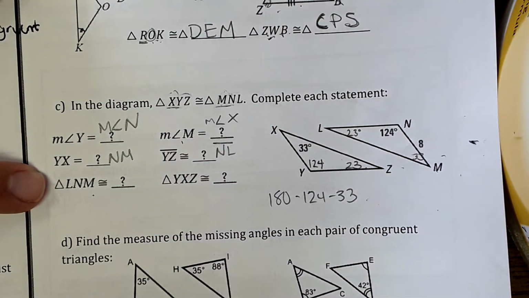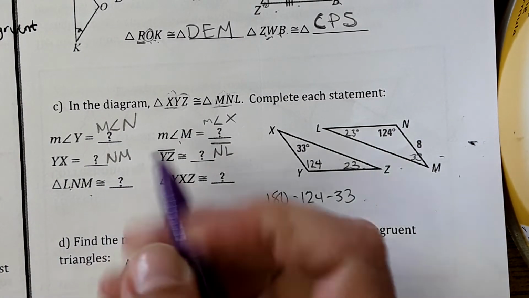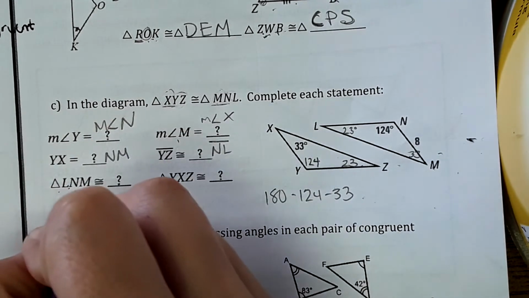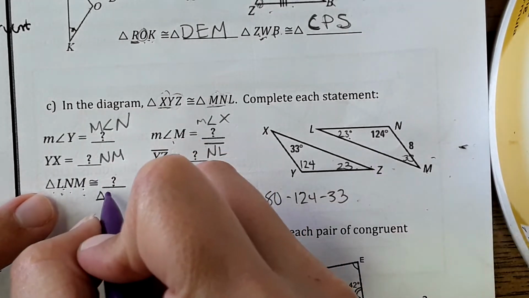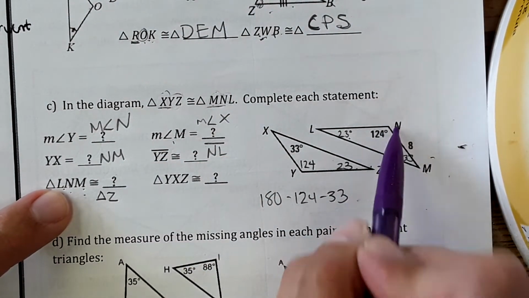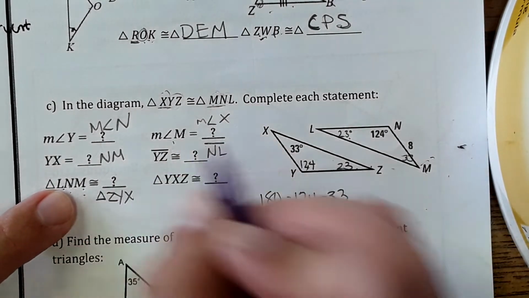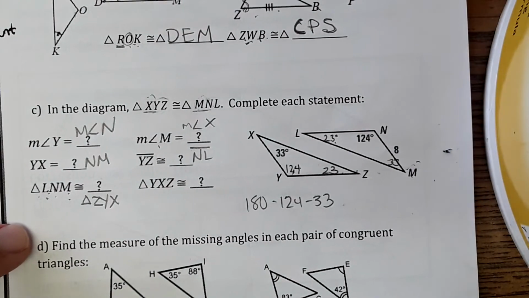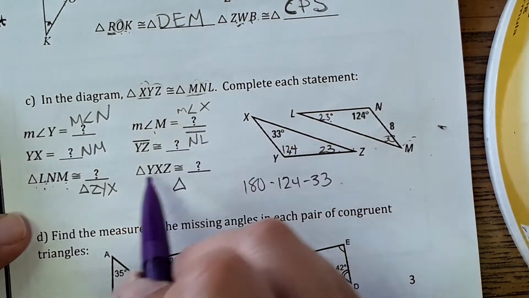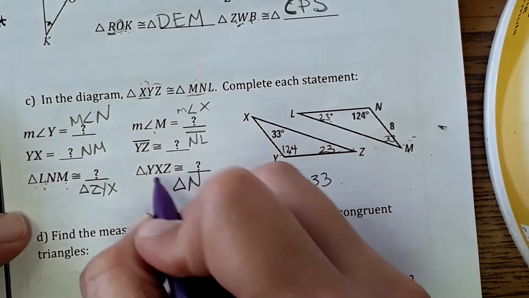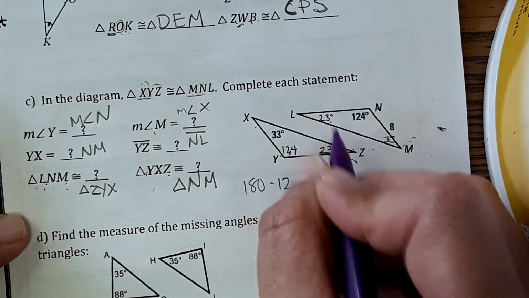And then they wrote two congruent statements here, and all you have to do is make sure things are matching to write this one. So L and M. So angle L, which is the 23 degrees, is equal to Z. N, which is the 124, is equal to Y. And M, 33, is equal to angle X. And then here, same thing, just matching Y equals N, X equals M, and Z equals L.